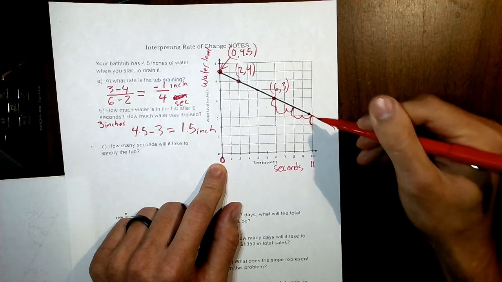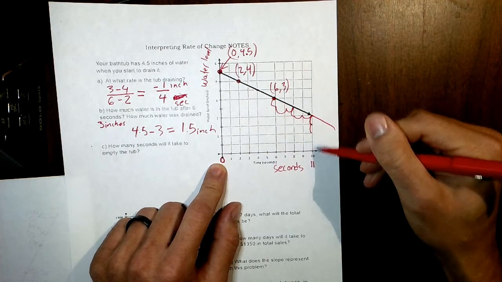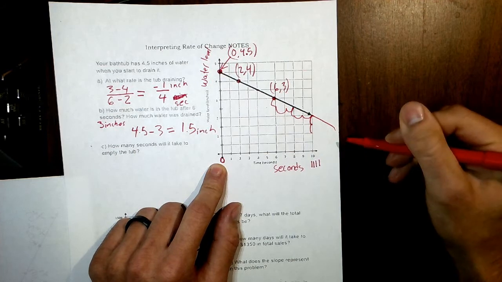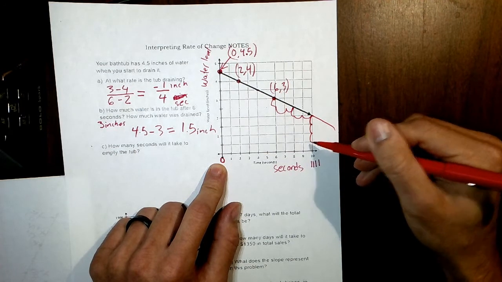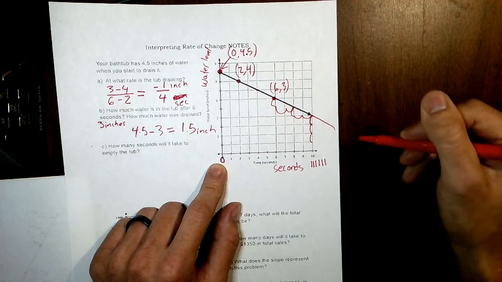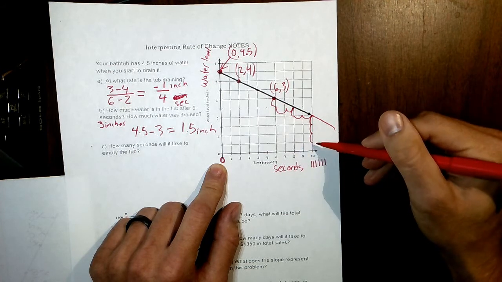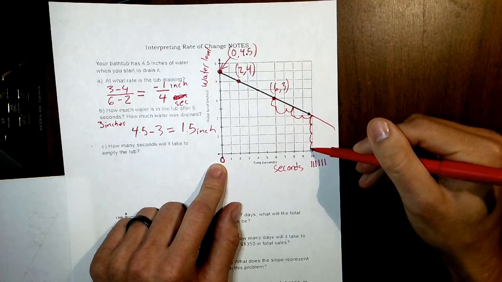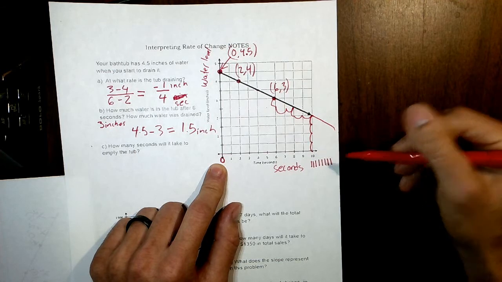1, 2. Go down 1, 1, 2. Going down 1, 1, 2. Am I done? One more. You go down 1, 1, 2.